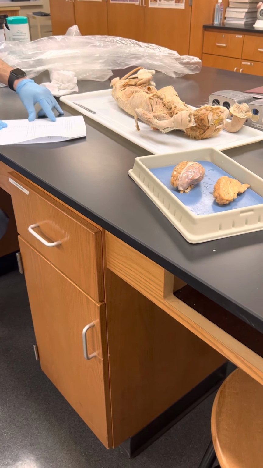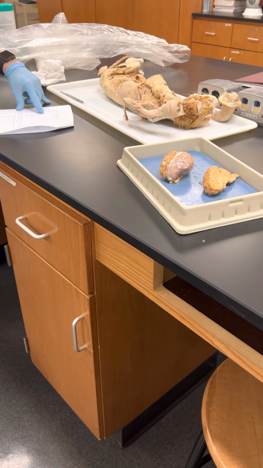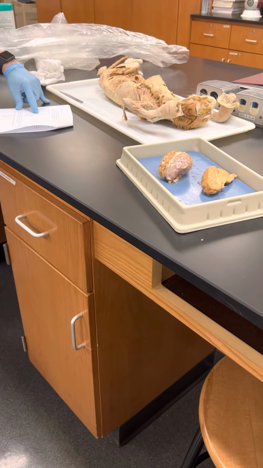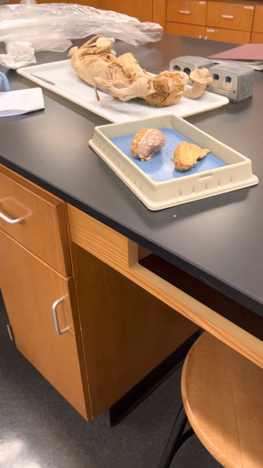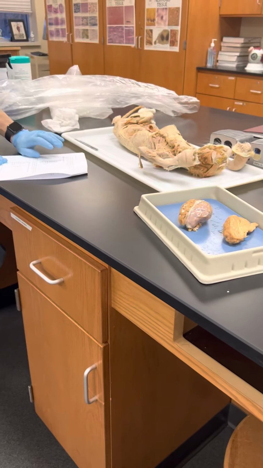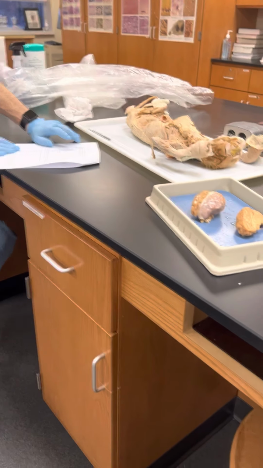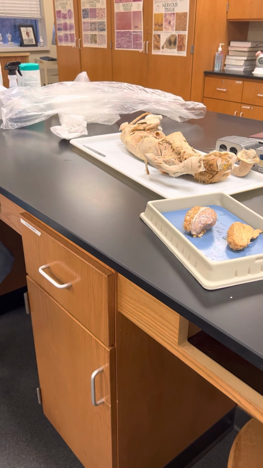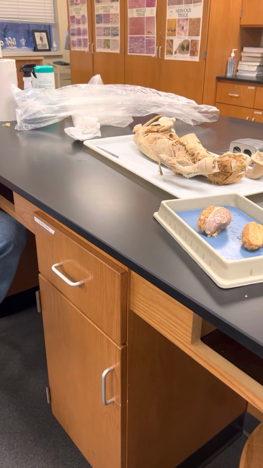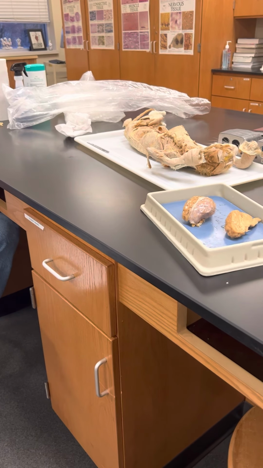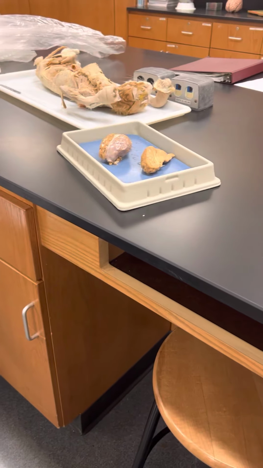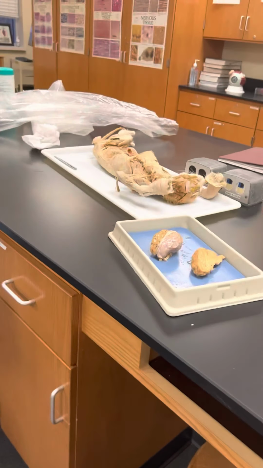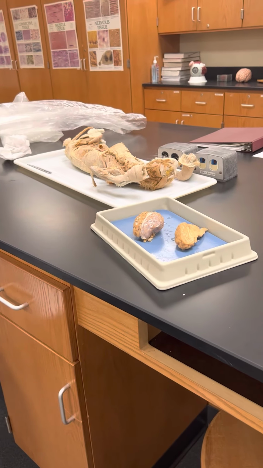But here's the list. Olfactory, optic, oculomotor, trochlear, trigeminal, abducens, facial, vestibulocochlear, glossopharyngeal, vagus, accessory, and hypoglossal. Big words. But if you know the language, it won't be that hard. Okay? So, olfactory, what is olfaction? Smell. So that would be a sensory nerve for smell. Right? Optic, sensory for vision.